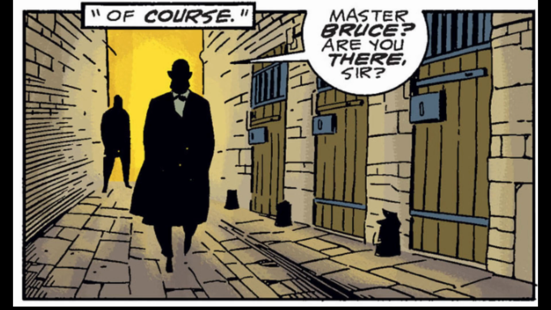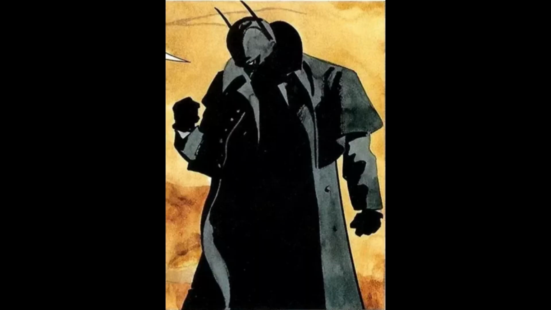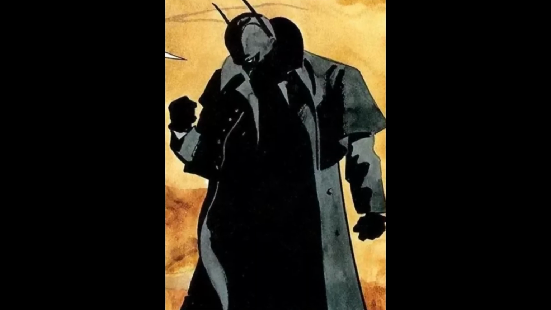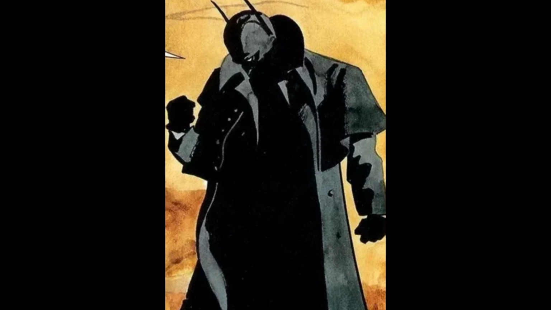And immediately he summons Alfred to come visit him. And Alfred makes his way to the cell and he says, "Sir, are you there?" So this is the cool thing, because even though this is the 19th century, this is still Batman. This is still that Dark Knight that we all know and love.